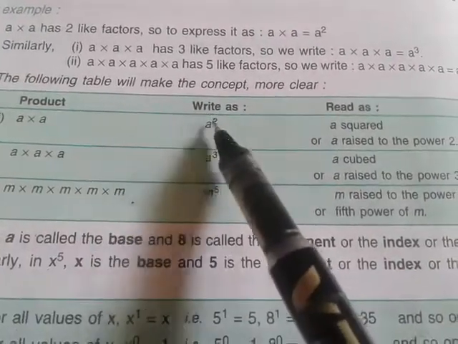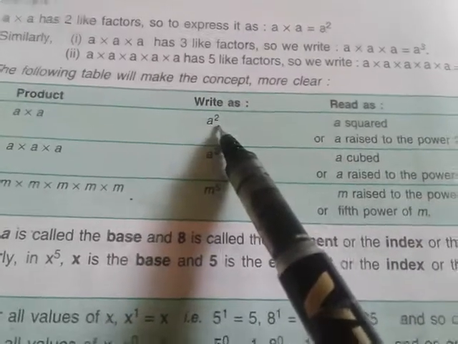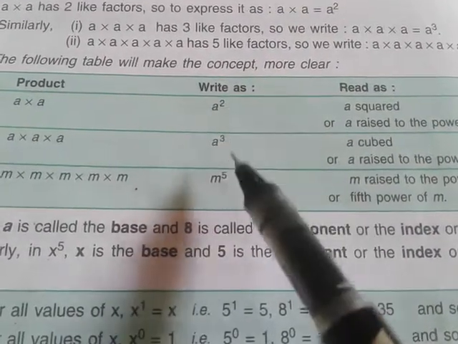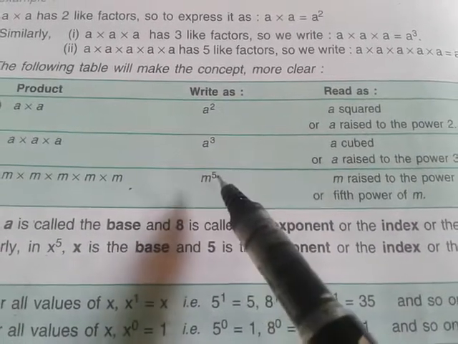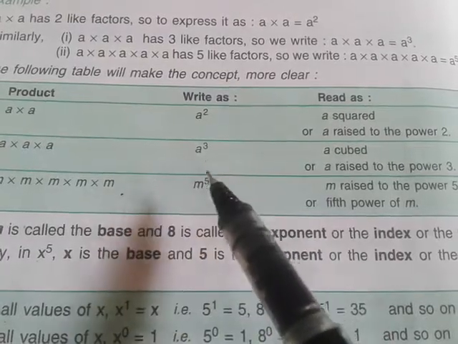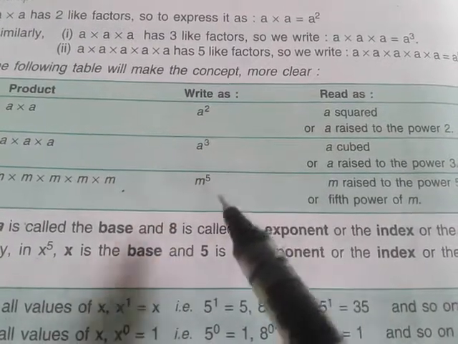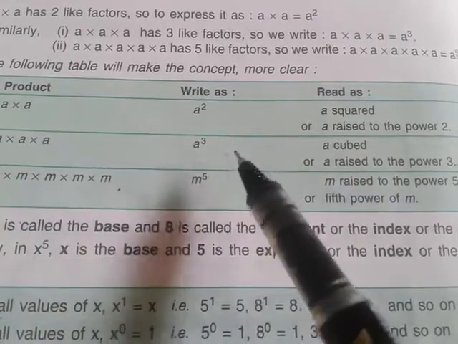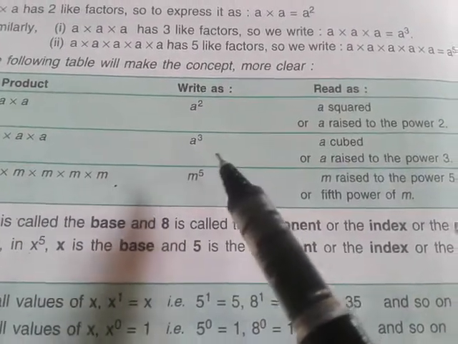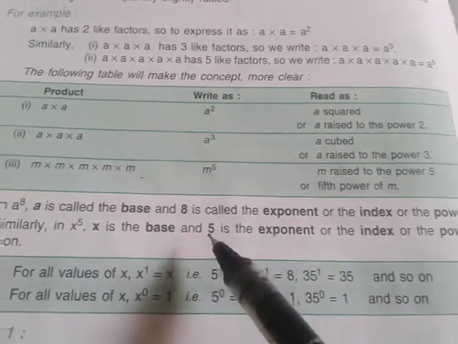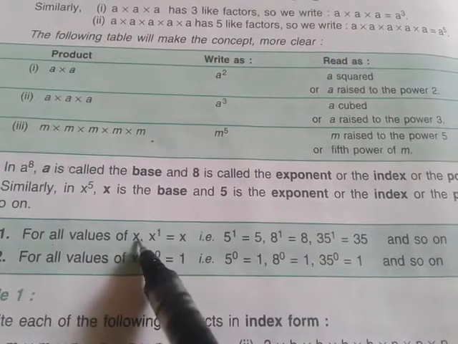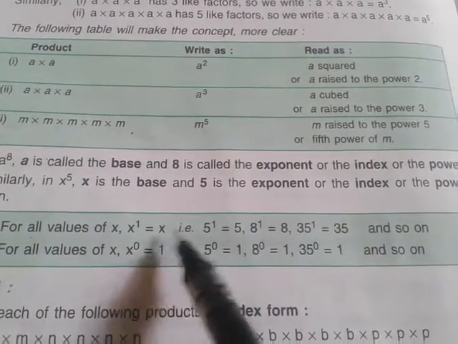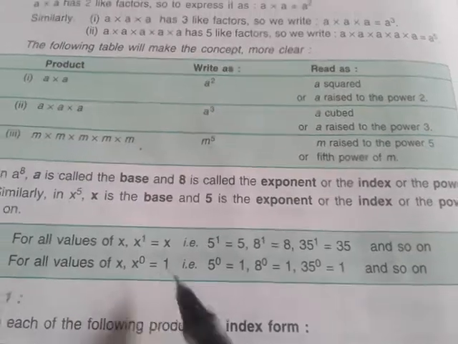For 2 and 3 we say squared or cube. We have special names for those, but for the powers 4, 5, 6 we don't have any special name. So we say m raised to 4, m raised to 5, m raised to 6, m raised to 7, or fourth power of m, fifth power of m, sixth power of m. I hope you have understood that. The very important part is, for all values of x, x raised to 1 is x, and x raised to 0 is 1. So what does it mean? Let us see.